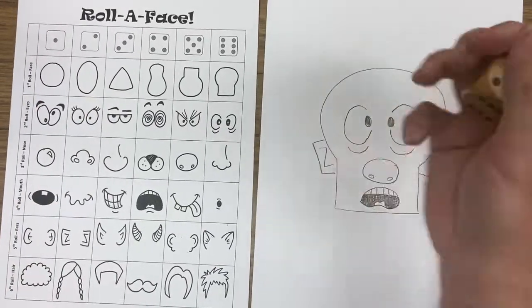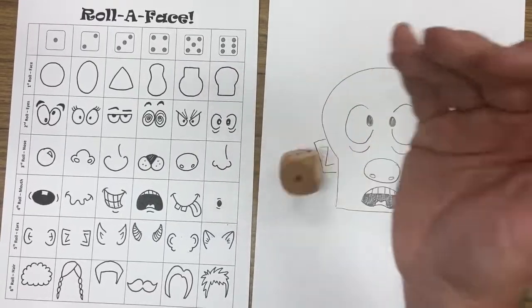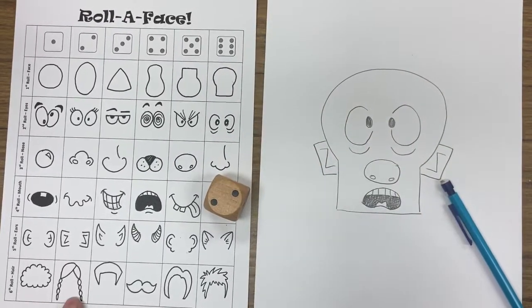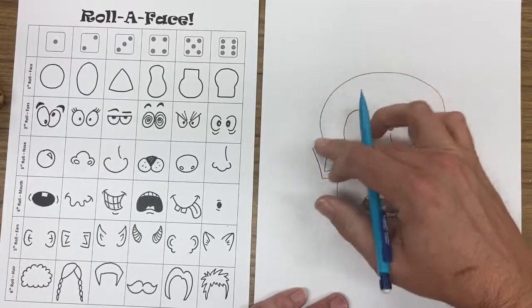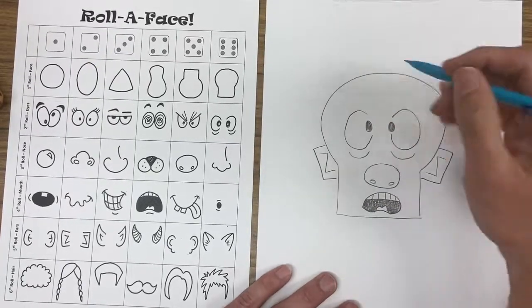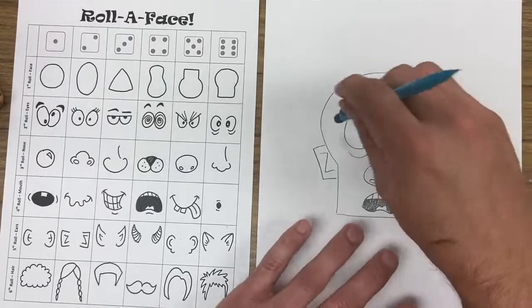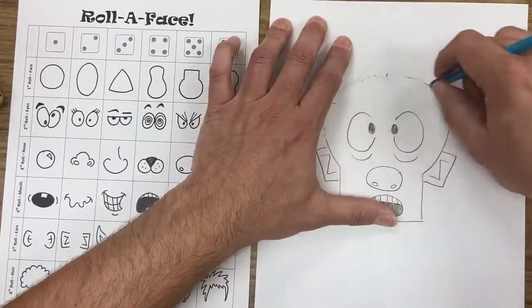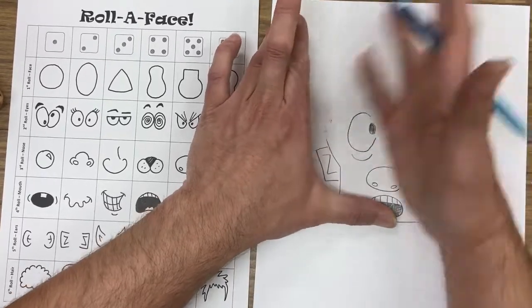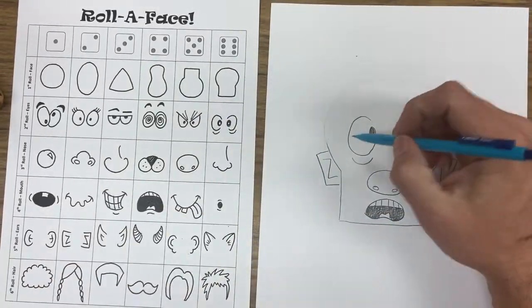And last of all, the hair. 2. Okay, now the hair is gonna go somehow on top of the headline. So sometimes I like to erase the headline. And now I can do my shapes.